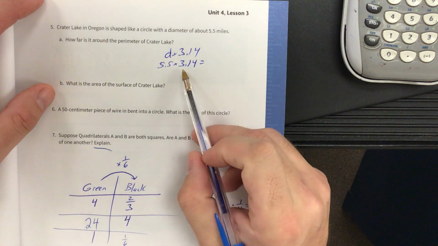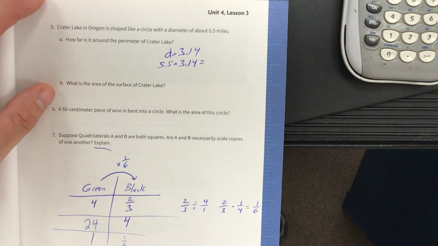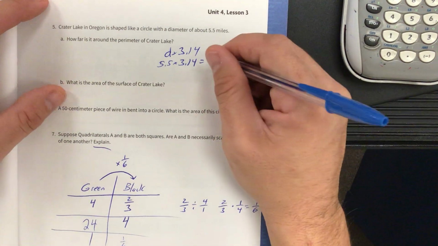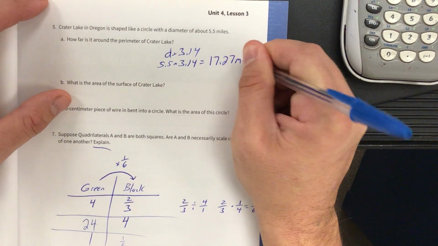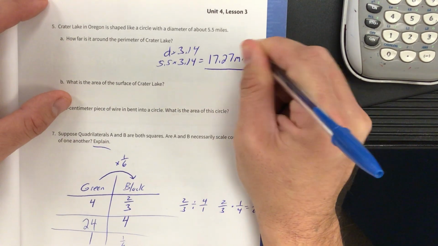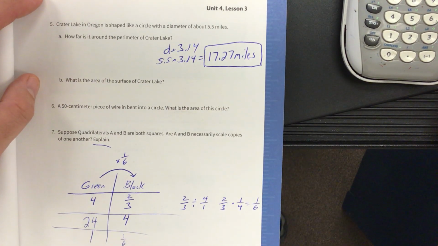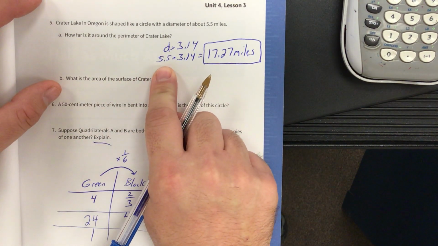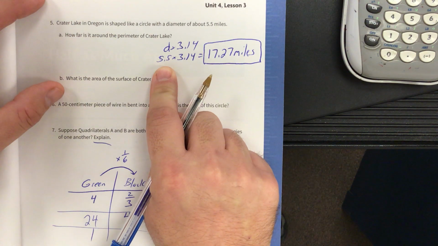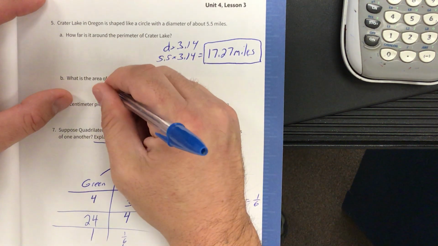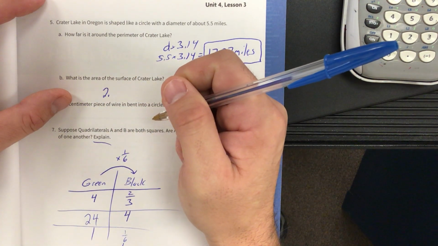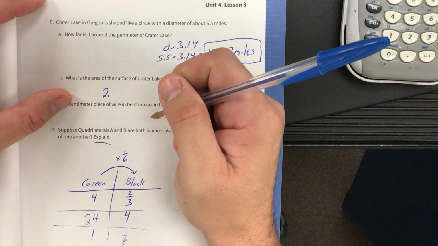Okay, 5.5 times 3.14 is going to be a lot more than 6. Anybody multiply that? Jada, you got that one? 17.27. That's correct. 17.27. So remember the area formula, radius, what would be half of 5.5?